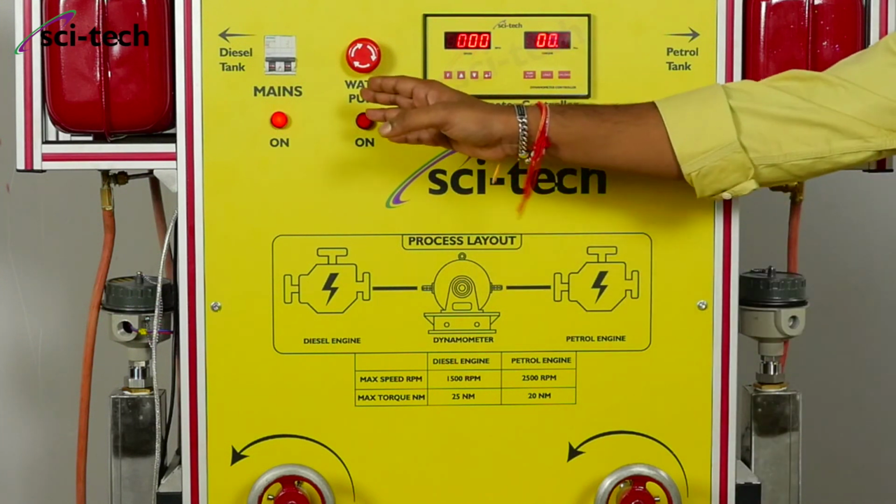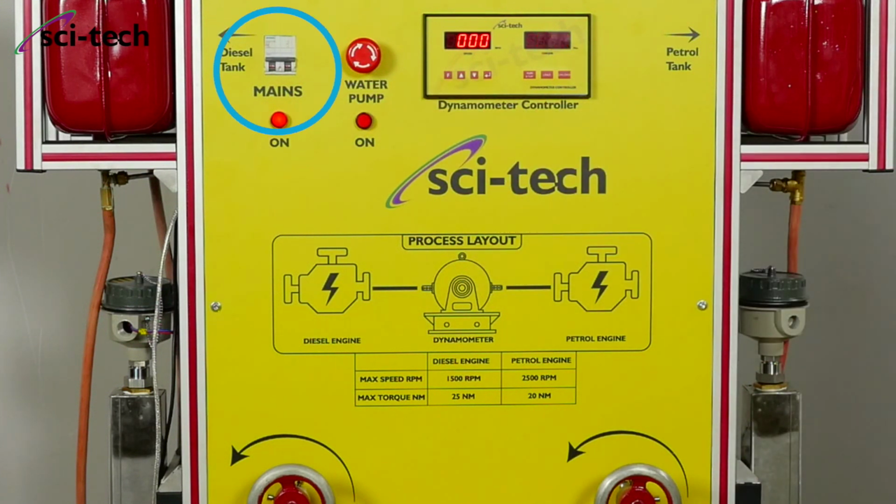On the left hand side, first is the mains indicator, which directly turns on the control panel. Next to it, on the right, is the mushroom switch for the water pump. This water pump is mounted on the engine's unit to supply water to the engines, dynamometer and calorimeters.